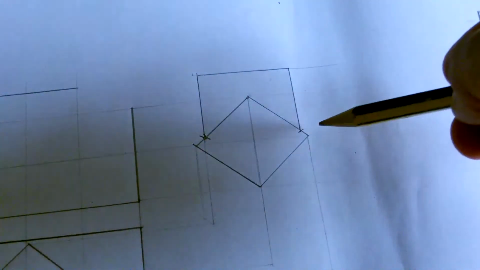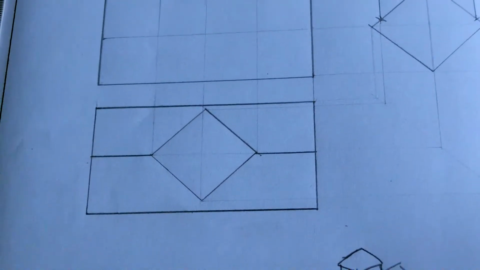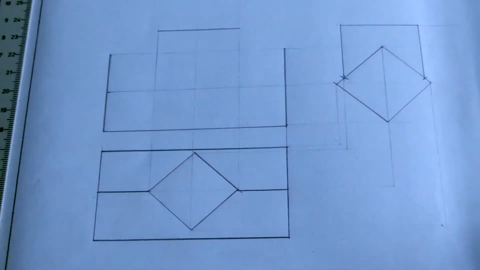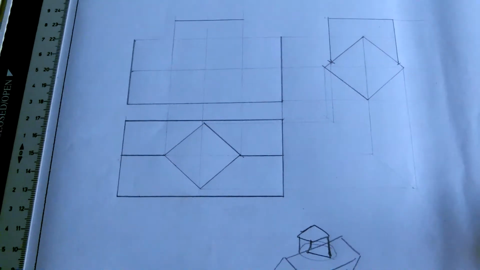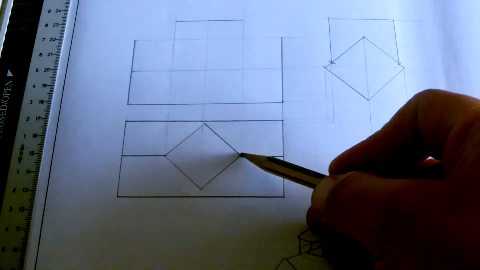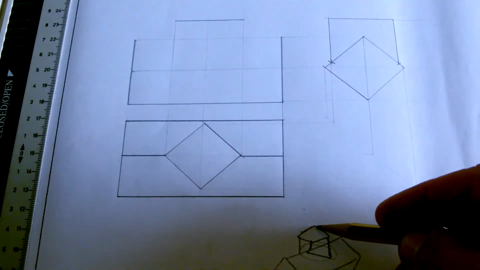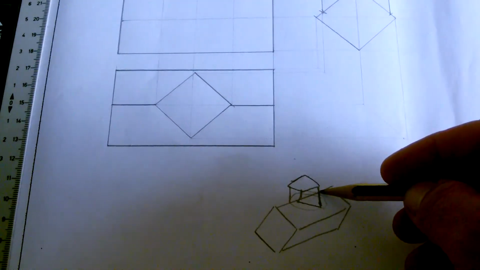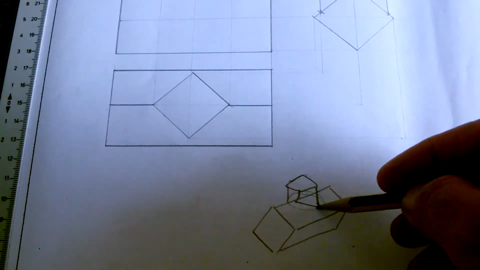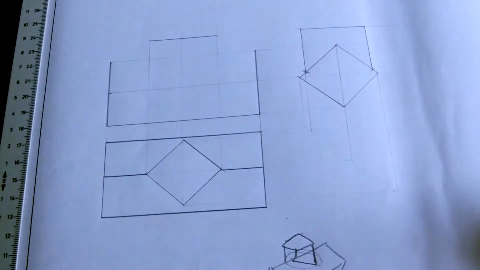This corner and this corner don't interest me much, because they're not part of the line of intersection where contact is made. But if you look at the smaller prism, this corner touches the bigger prism. All four corners are in contact with the larger prism.